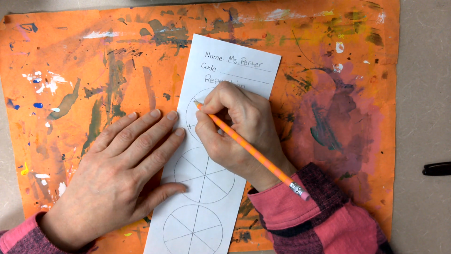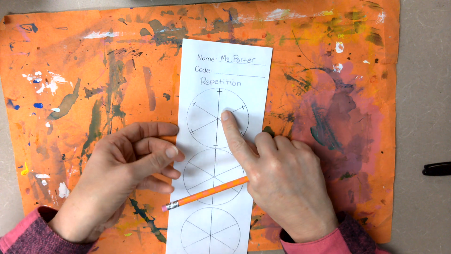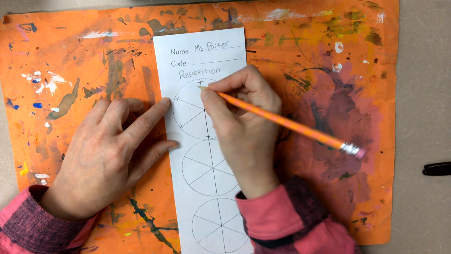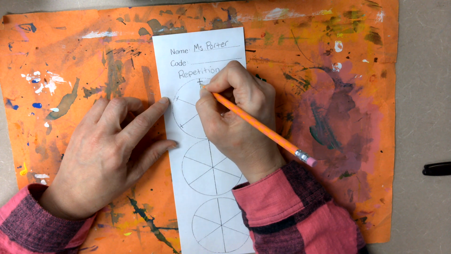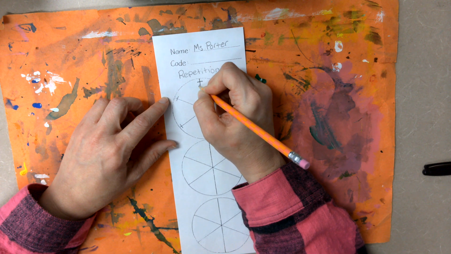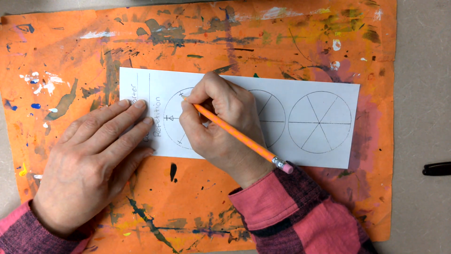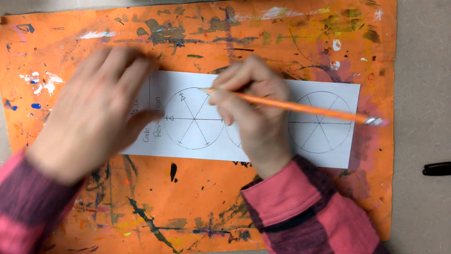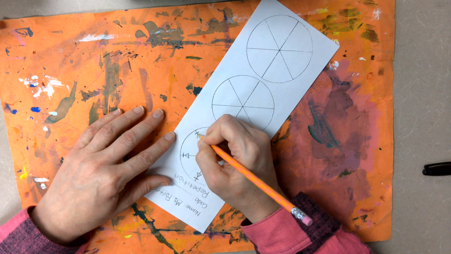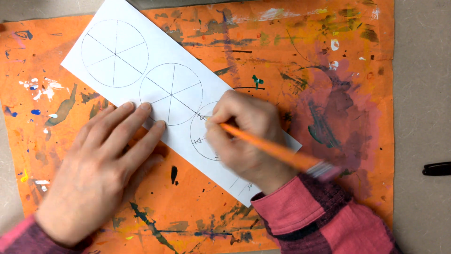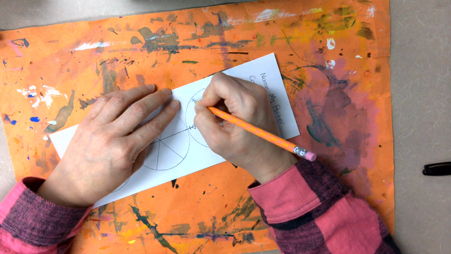And once I get all the way around the circle, then I think of another line or shape. Or I could do the same thing and just keep going down. So if I wanted to do a shape, for example, maybe I do a triangle. And I'll put it right on the line below the other thing that I just drew. Keep rotating my paper, and I repeat that design on each of the lines using repetition.